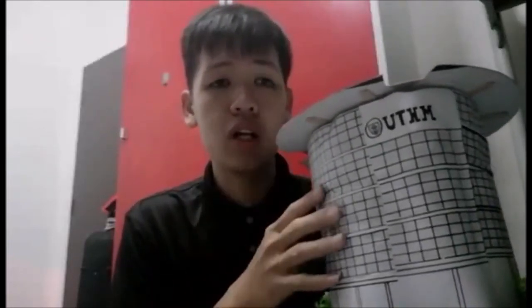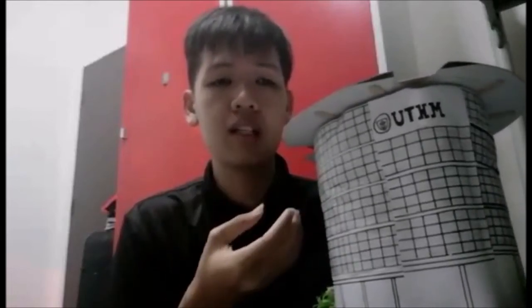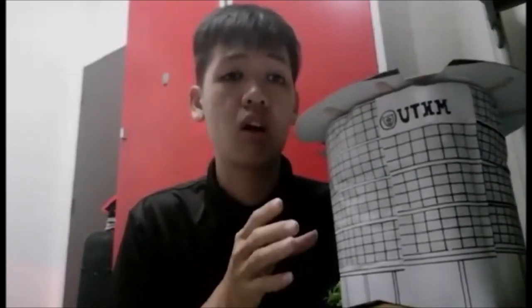When the temperature decreases, the library does not need to run all the air conditioning for the whole day. They can select, like in the morning three or four air conditioners, and in the afternoon some, so that it will help reduce the utilities cost of the library.